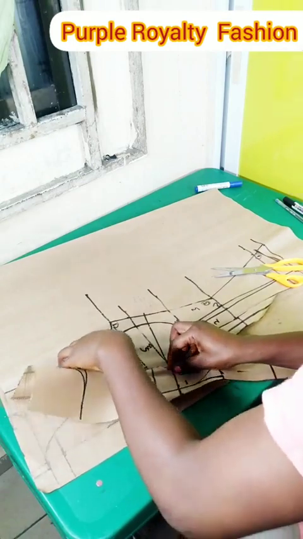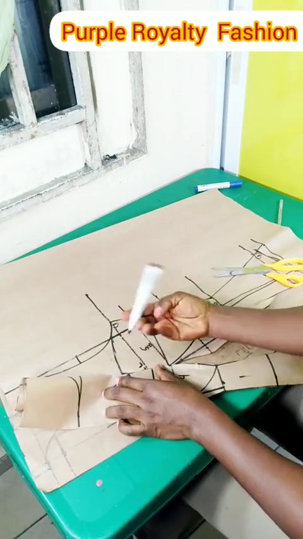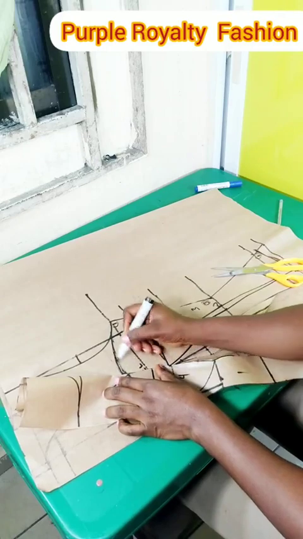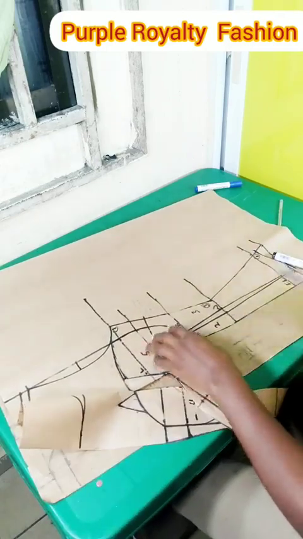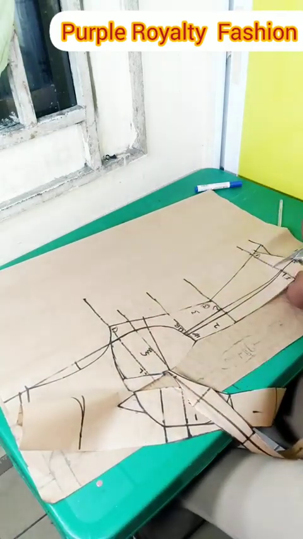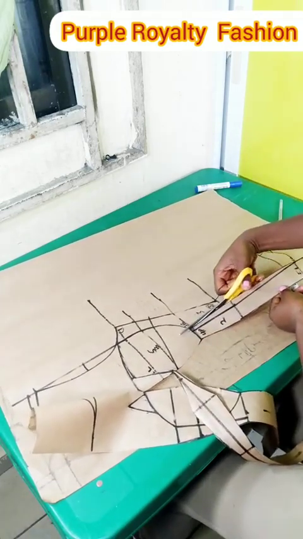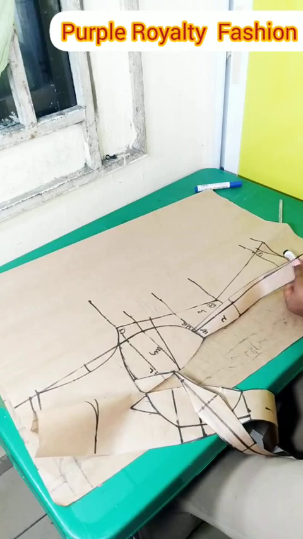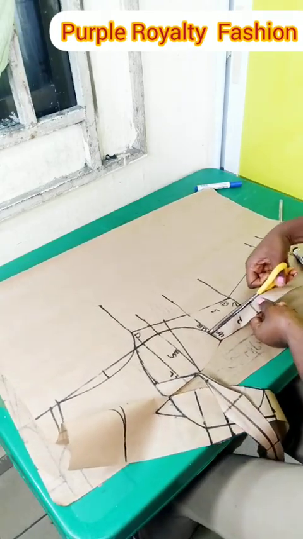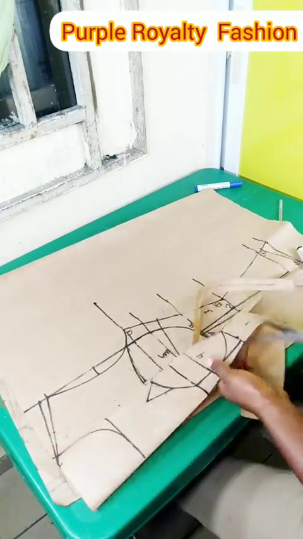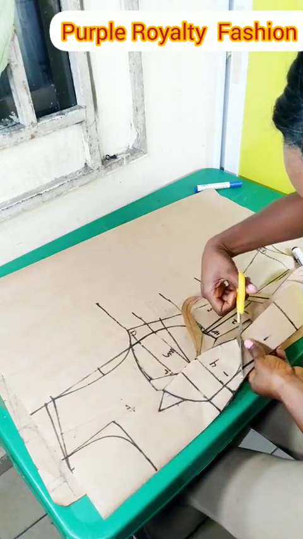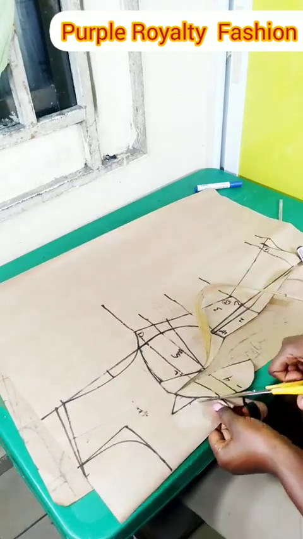So I folded that point to make the upper part to be equal. If you fold it, you see that they are not equal on that part, and then now I'll be cutting the other dart also. Just cut it away. I just need to be able to fold my waist dart. So I'm cutting out my bust dart rather.